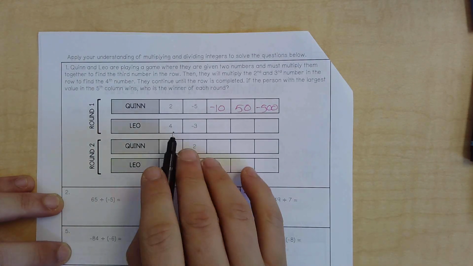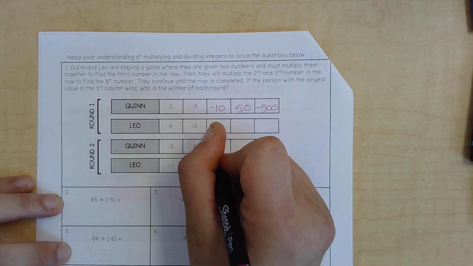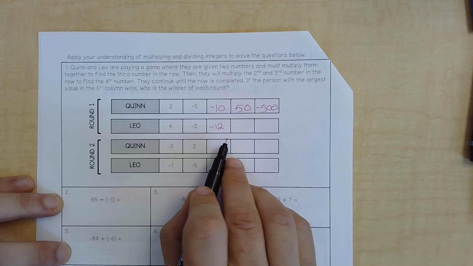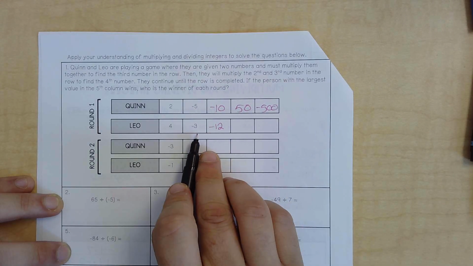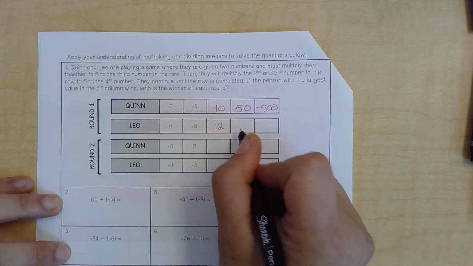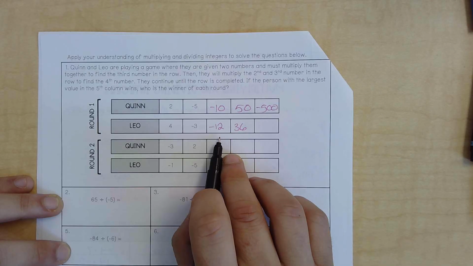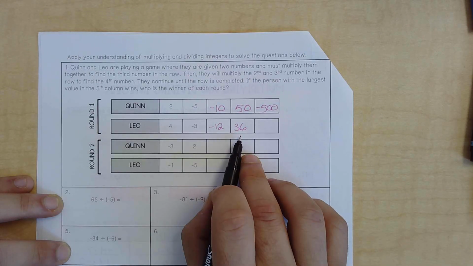We'll do the same thing with Leo. 4 times negative 3, different signs. That's going to give me a negative value of negative 12. Negative 12 times negative 3, same signs, is going to be a positive. That's going to give me a total of positive 36. And 36 times negative 12, it's going to give me a negative.